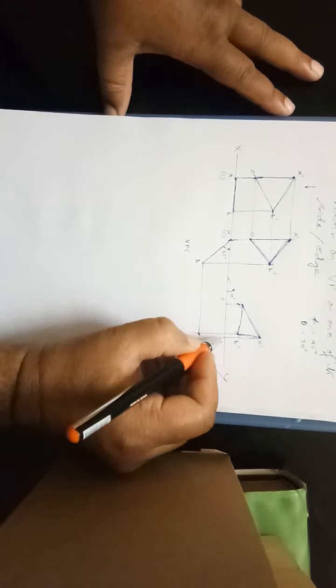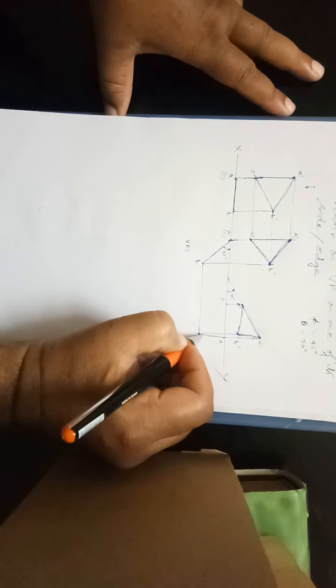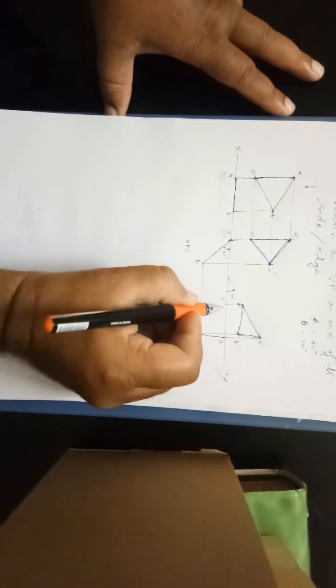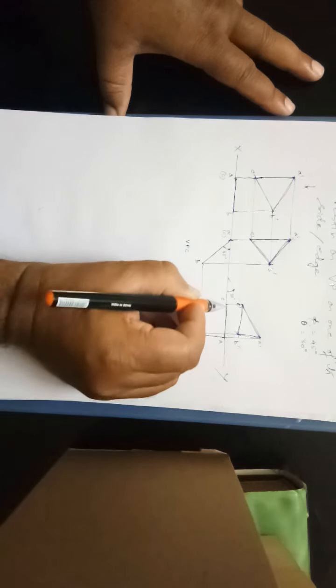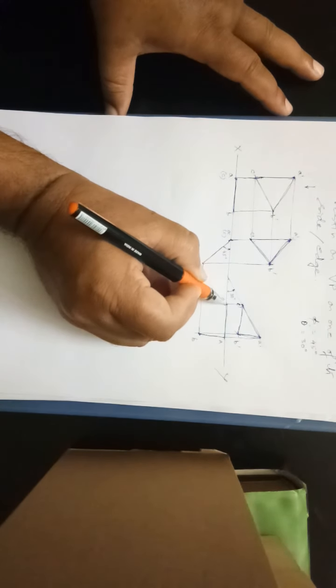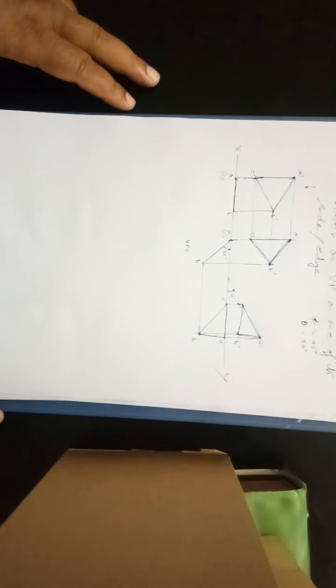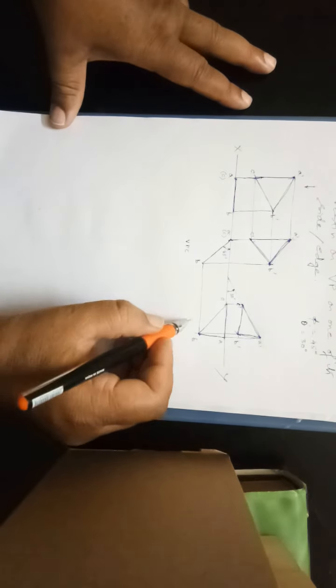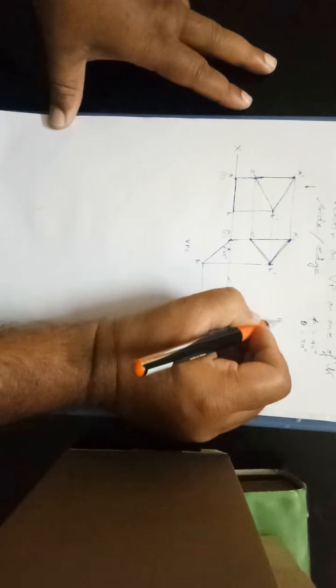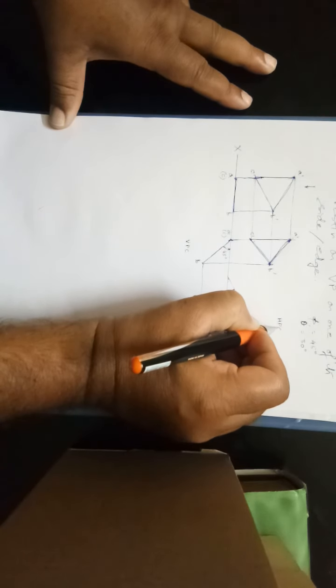This will be your new B. So join A, B and C. So this will complete the problem, and this is known as the HP condition.